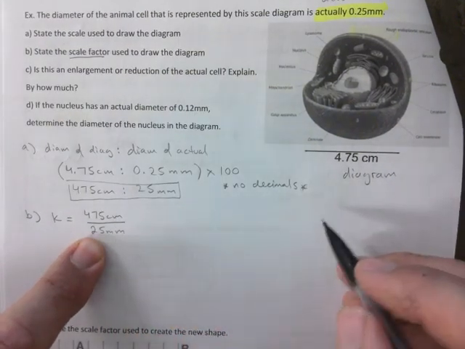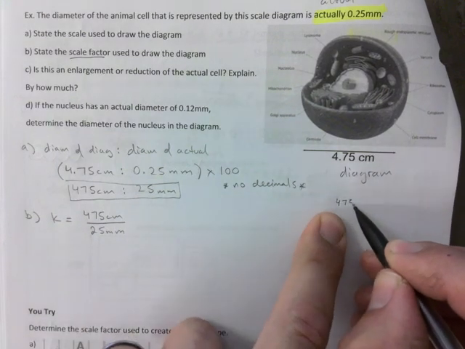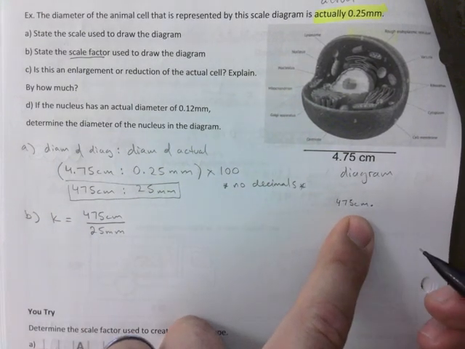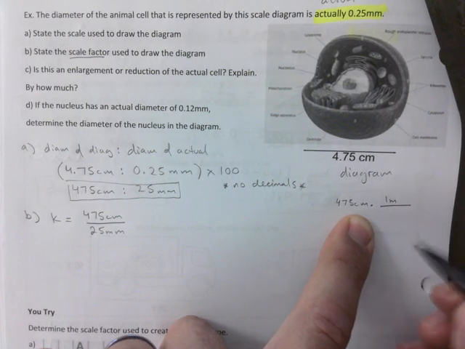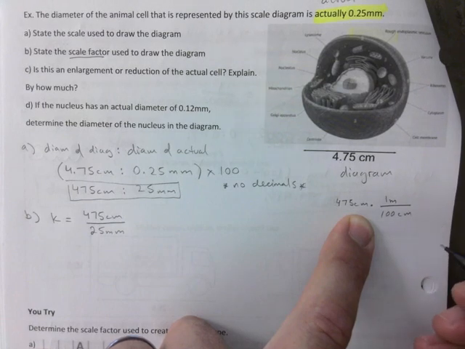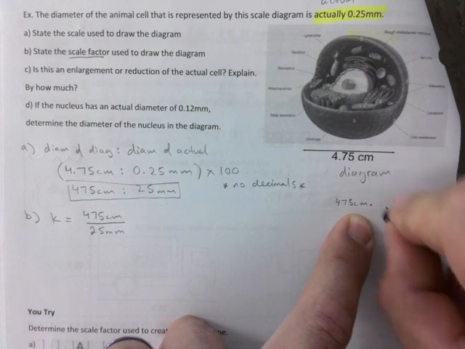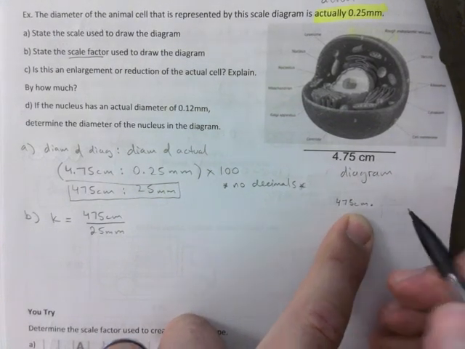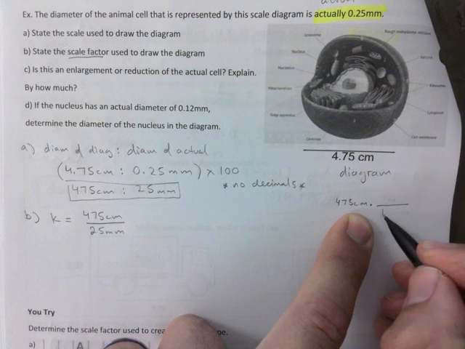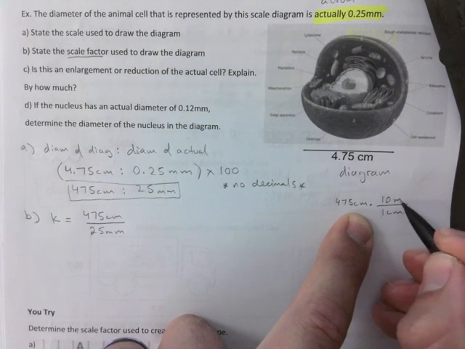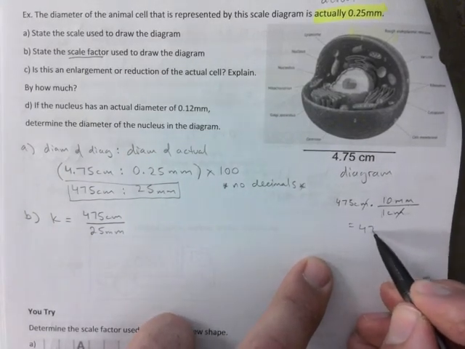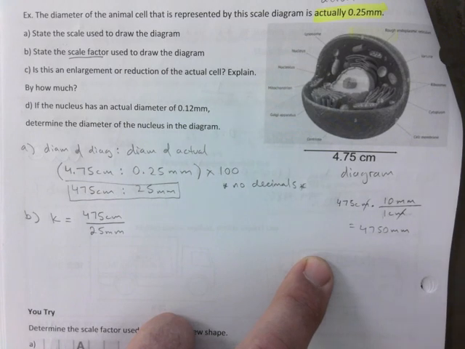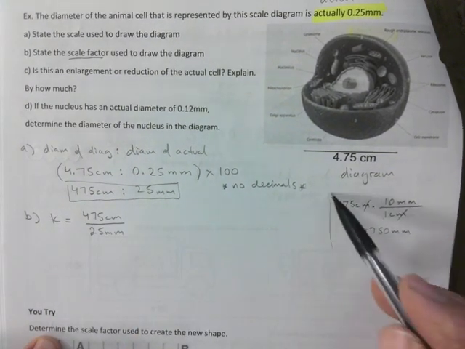Let's convert. I'm going to go 475. And it's okay if you don't show that on the side, if it just shows up. These ones I'm pretty okay with. So 1 meter has 100 centimeters. Sorry, I'm hungry. What can I say? Let's try this again. 1 centimeter has 10 millimeters. That's better. And so that's 4,750 millimeters. I'm going to do this on the side like that.